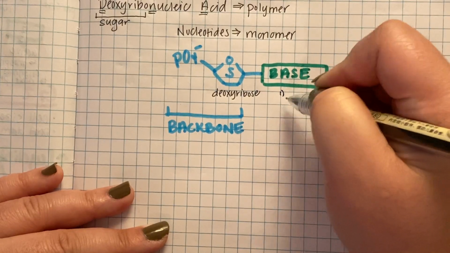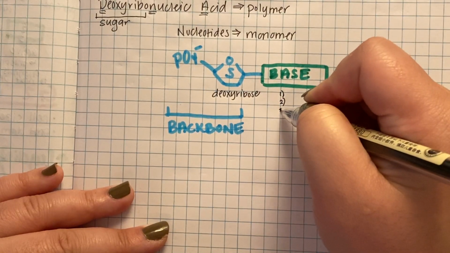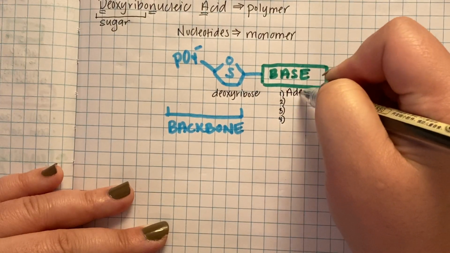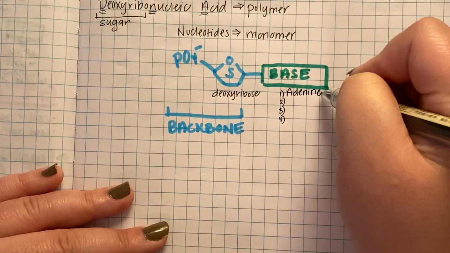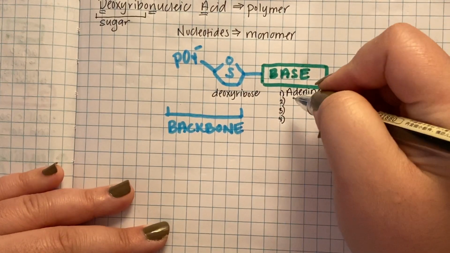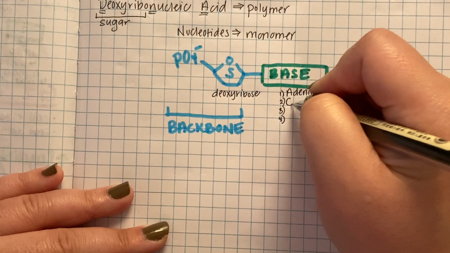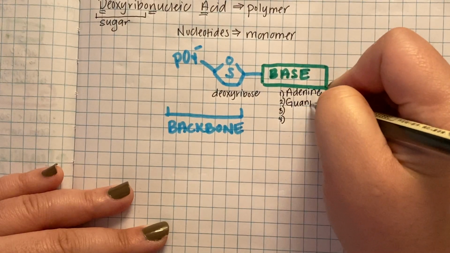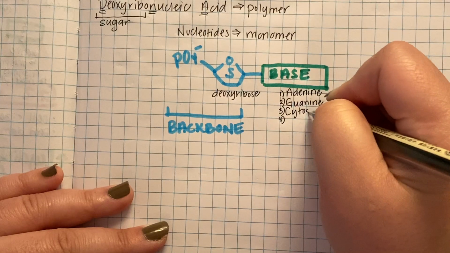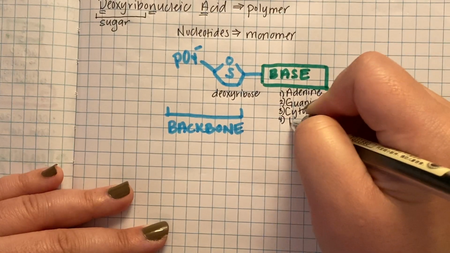You should know these: A, T, C, and G. So you should know A is adenine. And if you remember ATP, adenosine triphosphate, it has an adenine. Remember GTP, guanosine triphosphate, guanine, cytosine, and thymine.